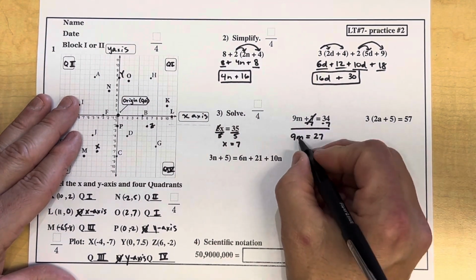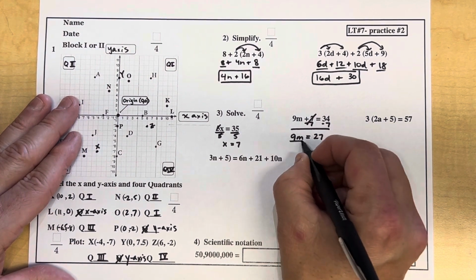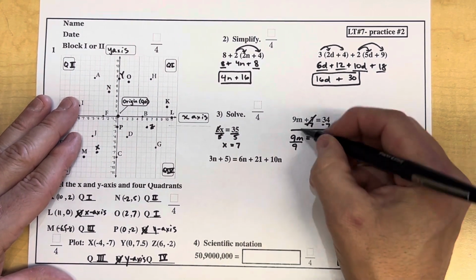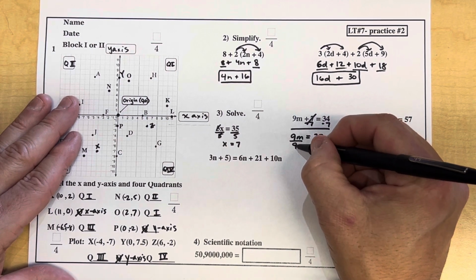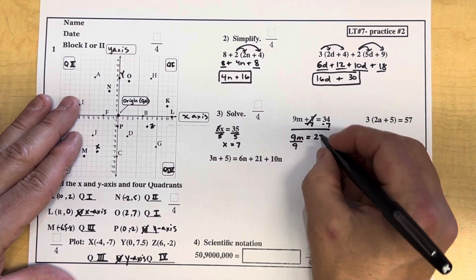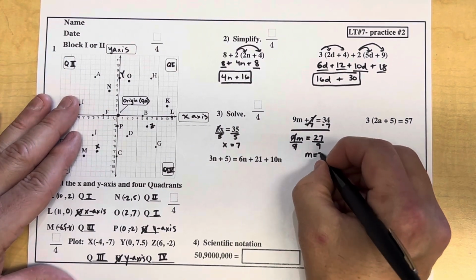DBTC, baby. The coefficient is everything other than the variable m, so that's 9. And the reason I want to divide by 9 is because I don't want to know what 9m is, I want to know what m is. And I know 9 divided by 9 is 1. But whatever I do to the left, I do to the right. The 9's cancel and I get m equals 3.